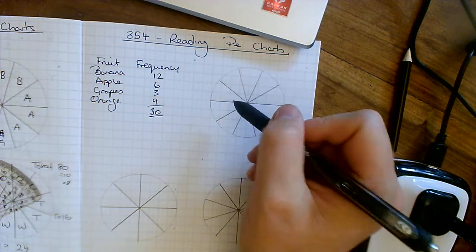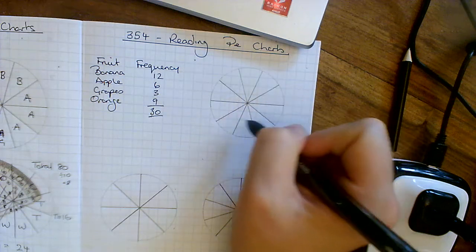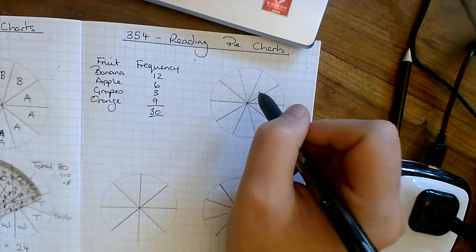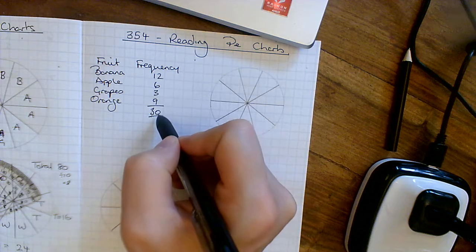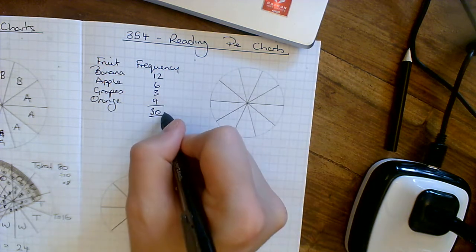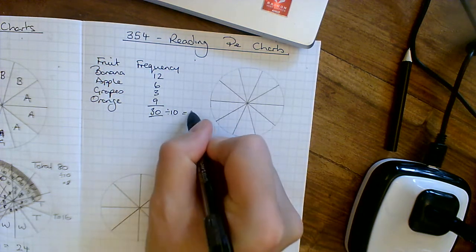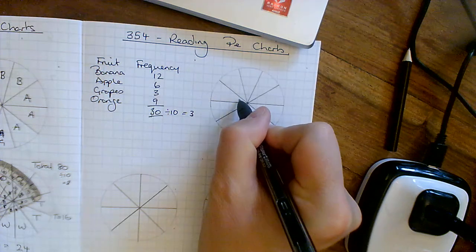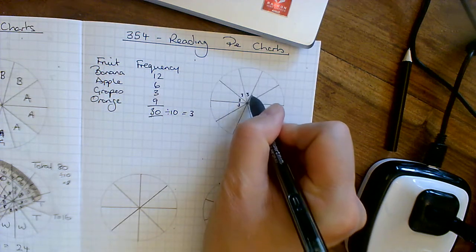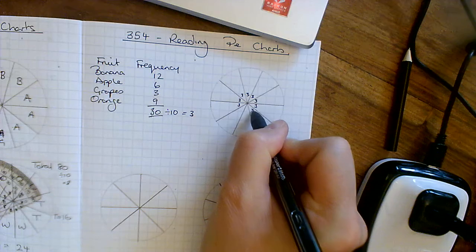So let's have a look. There's 1, 2, 3, 4, 5, 6, 7, 8, 9, 10. There's 10 sectors in there, right? Now if there's 10 sectors and there's 30 people to put inside, I just divide this by 10, and what I now know is each of these sectors has 3 people inside. So there's 3 people in every single sector, and now I can fill in the pie chart.